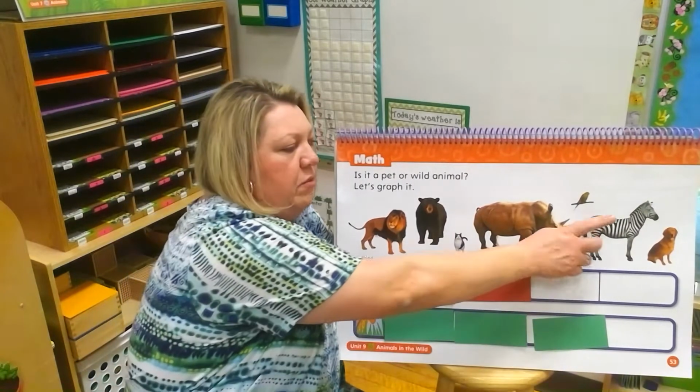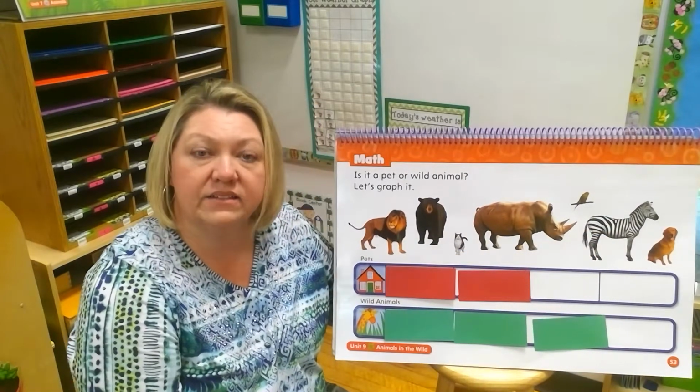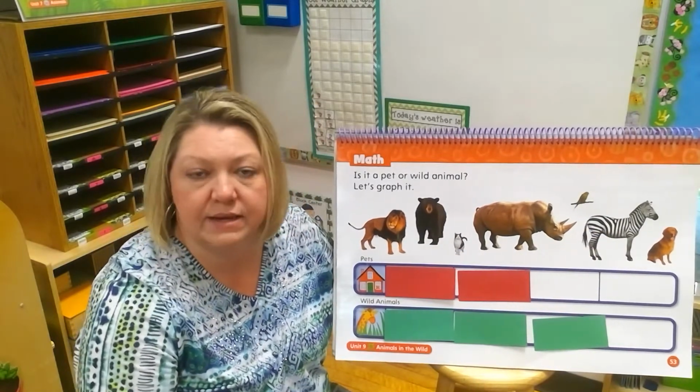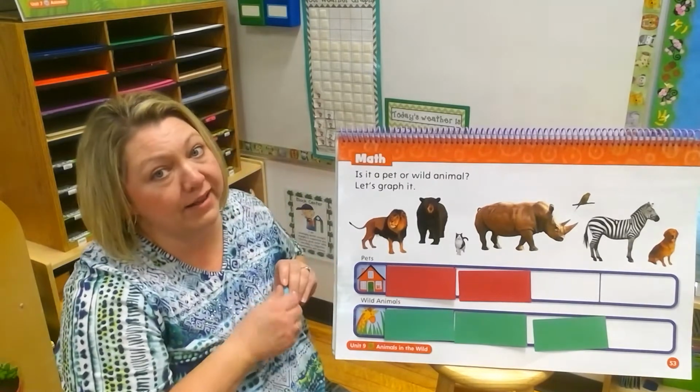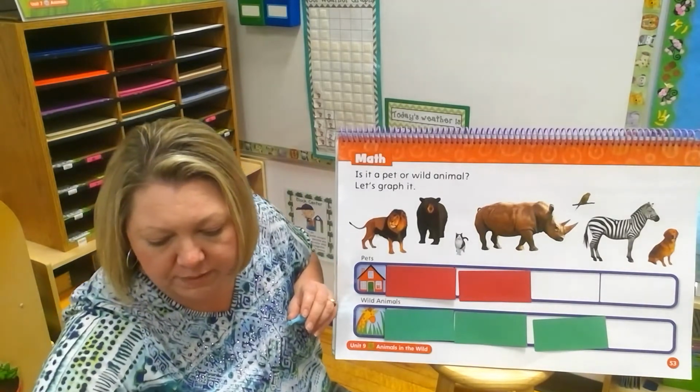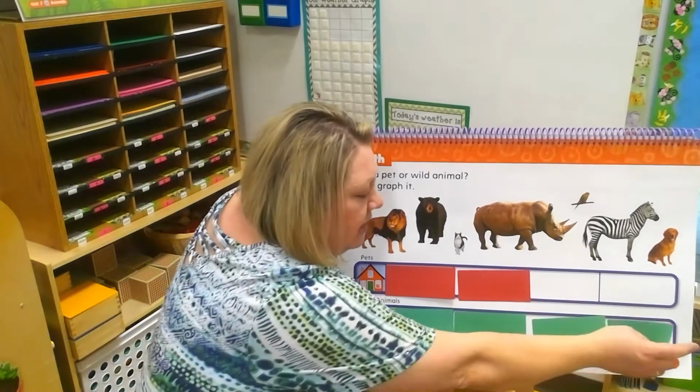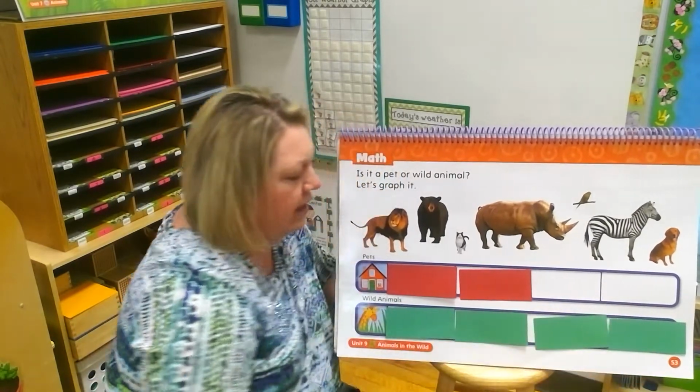All right, let's look at this one. What's that called? It's called a zebra. Can you have a zebra as a pet? Can it live with you in your house? No, it's a wild animal. So we're going to put one more piece of paper down here on the wild animals. Whoa, we filled all the wild animals up.